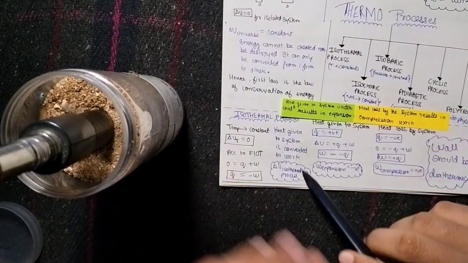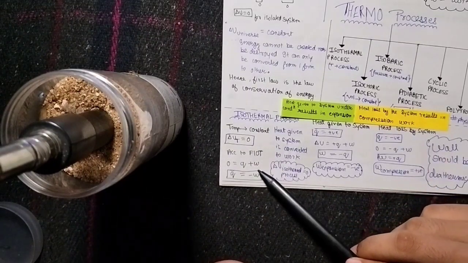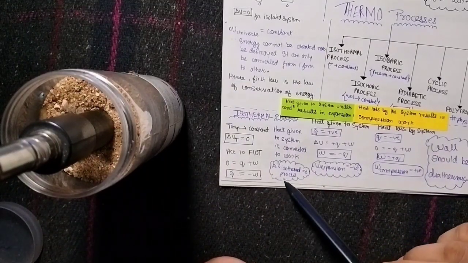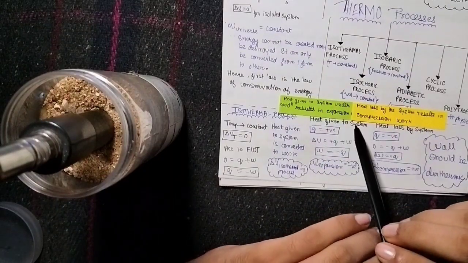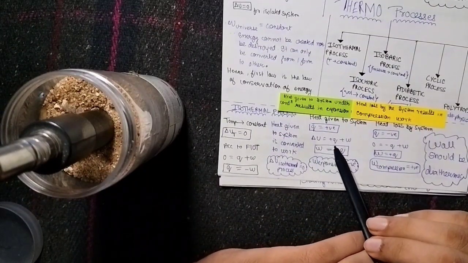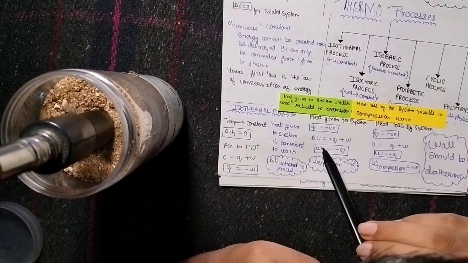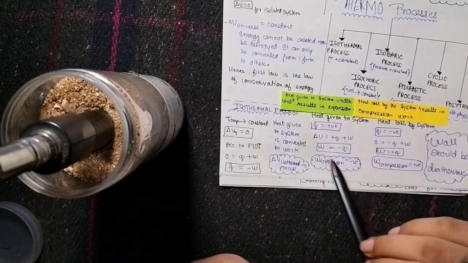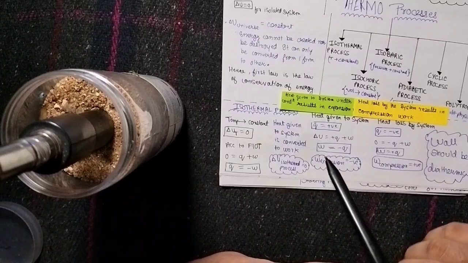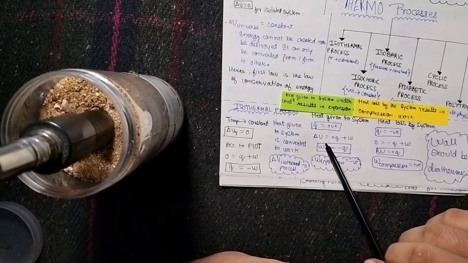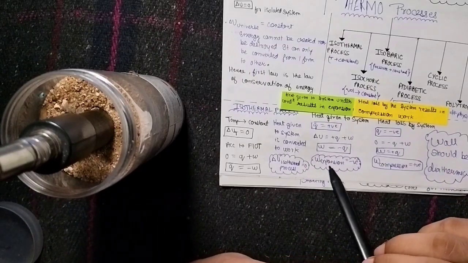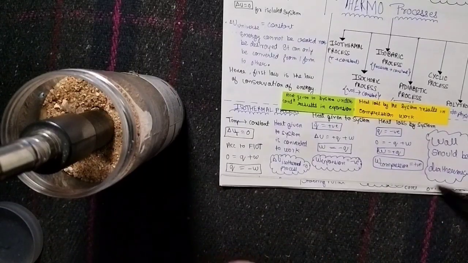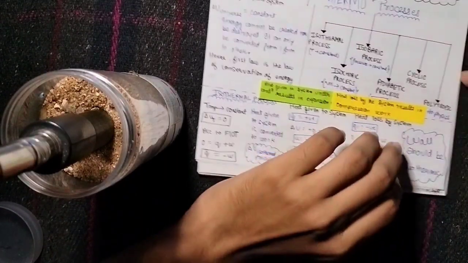What is an isothermal process? Temperature is constant, so Delta U is 0. According to the first law of thermodynamics, 0 is equal to Q plus W, so Q is equal to minus W. Heat given to the system is converted into work. Heat given to the system, Q is positive. Heat given to the system means compression work is negative. Work done is negative. Heat lost by the system, Q is negative, and work done by compression is positive. The wall should be diathermic.